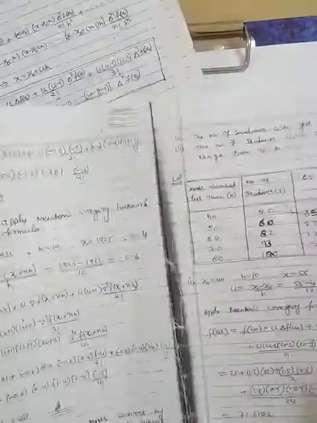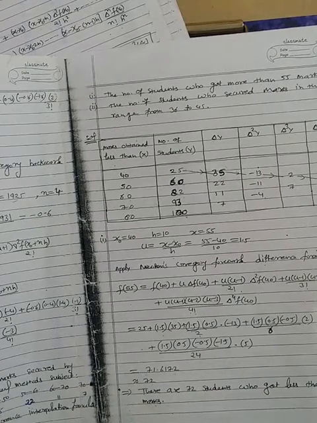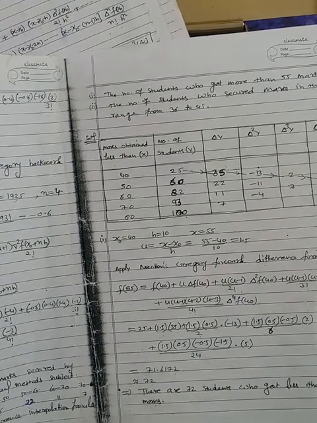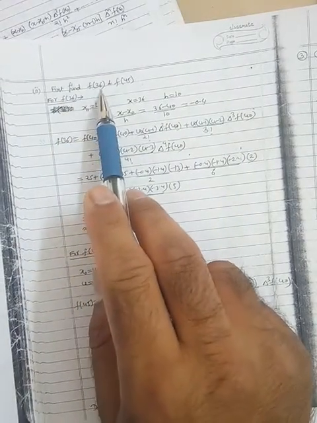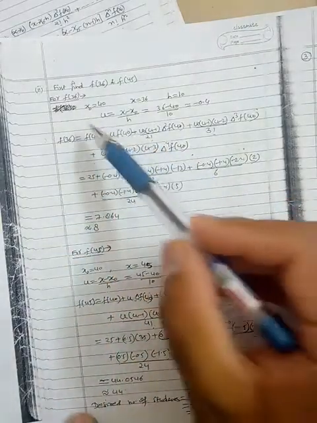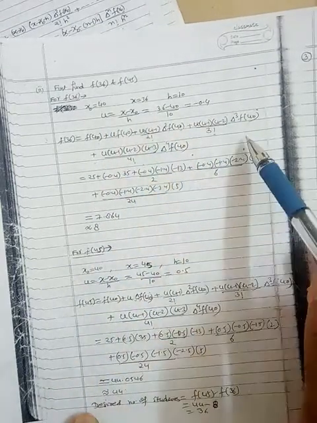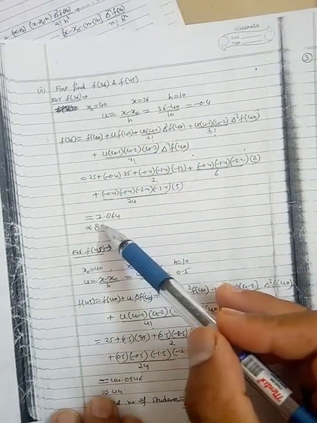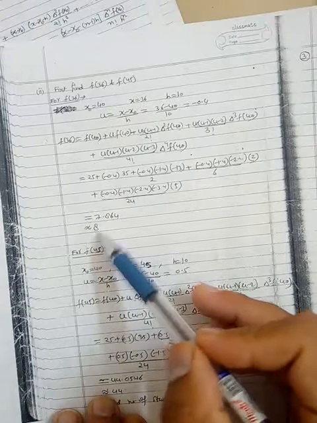Fine. Now the next problem is to find the number of students who secured marks in the range from 36 to 45. So here is this second problem. First find out f at 36 and f at 45. Again apply the same approach. x naught is 40, x is now 36, h is 10, and u is now different. Apply the same formula, same table, and we get 7.864, which is approximately 8, because here we are finding the number of students.